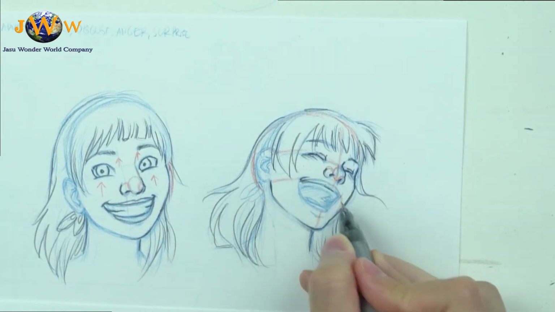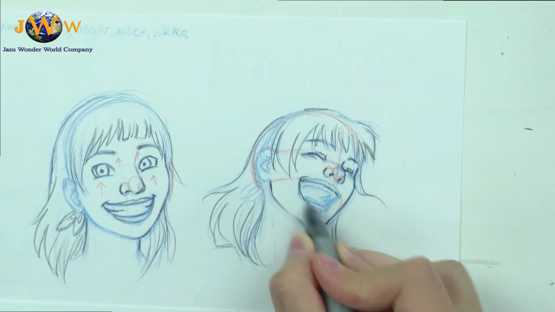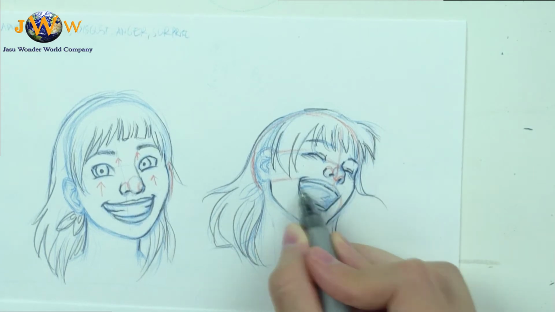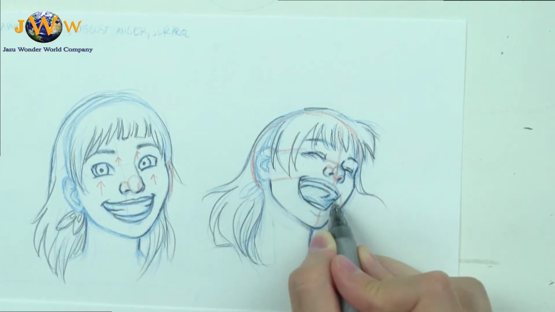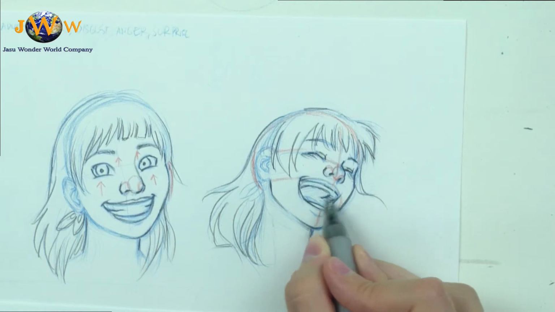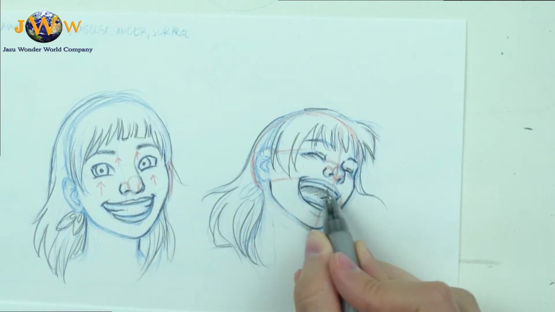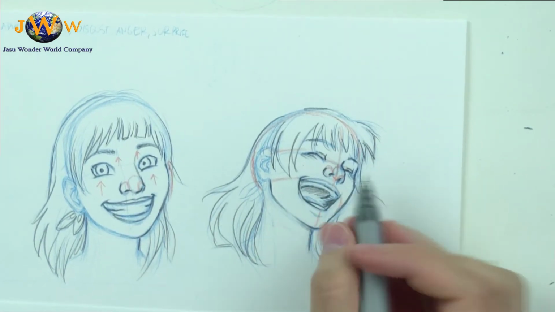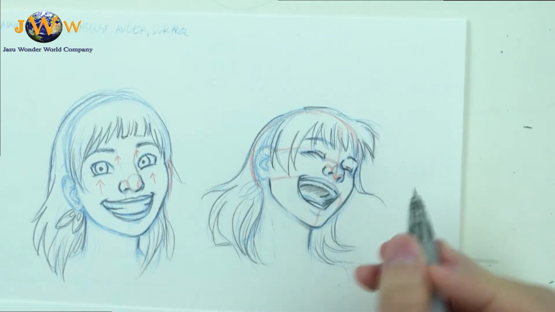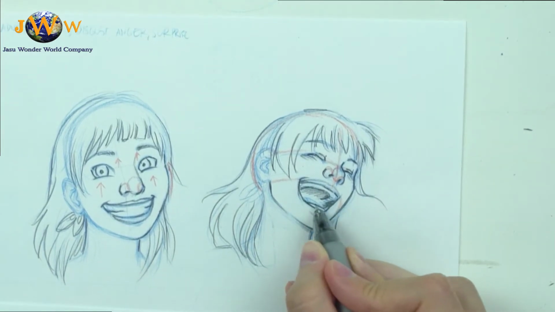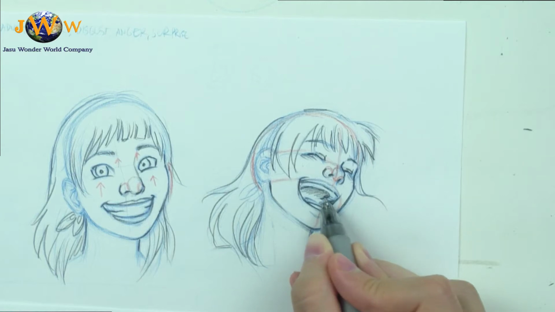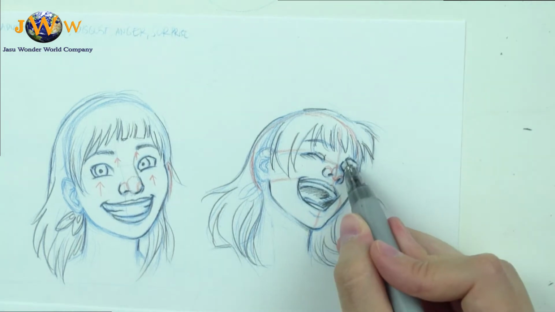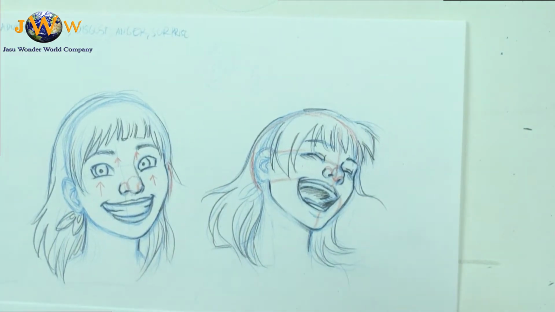And here the mouth is wide open. You can see the teeth. And notice how the teeth here are curving inside the mouth. That's also because of 3D. Yeah, 3D is a big thing. And there will be the lips. I'm not gonna draw them any better than that.